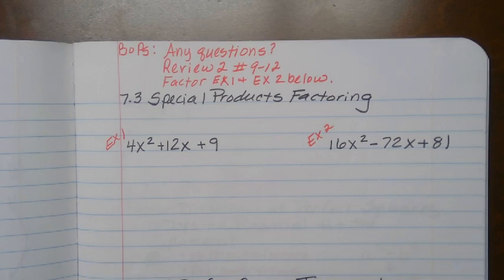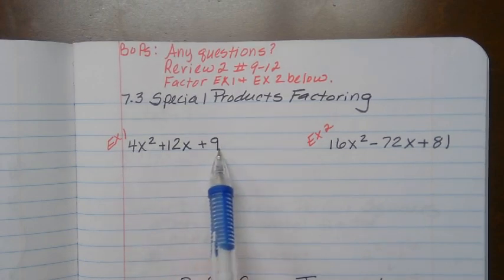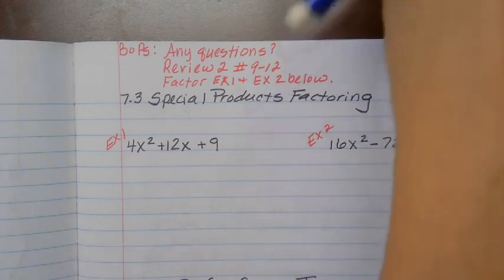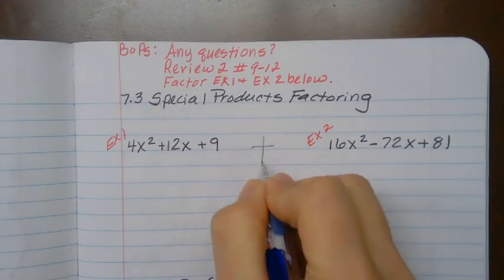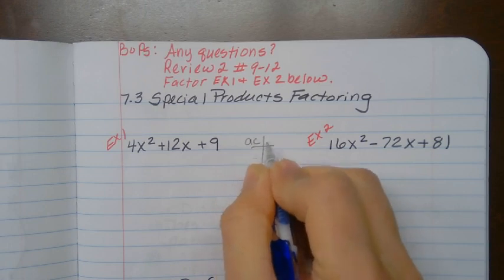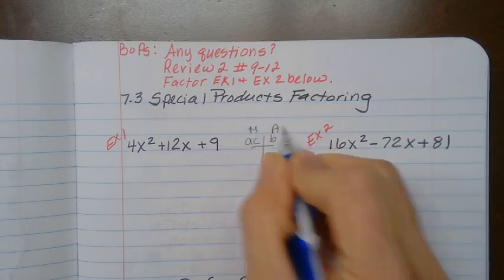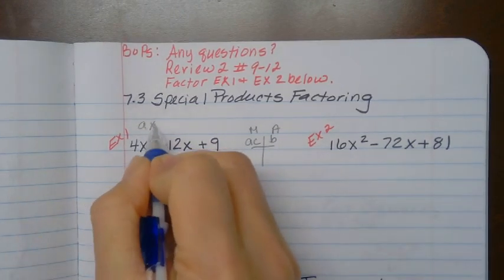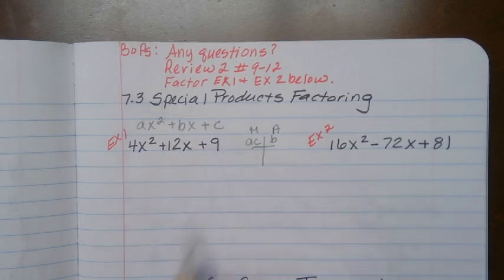So going back, remember, the first thing you do is make sure your exponents are in descending order. They are. Look for a common factor. There's not one here. But then we're going to look for two numbers that multiply to A times C and add to B. Remember, this is ax squared plus bx plus c.